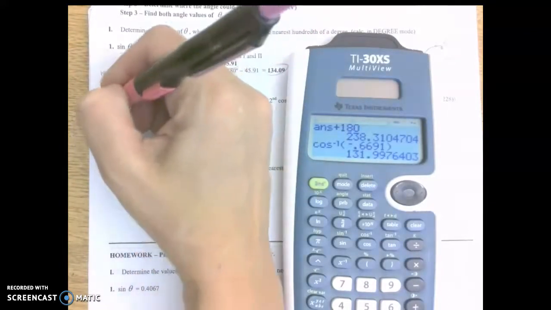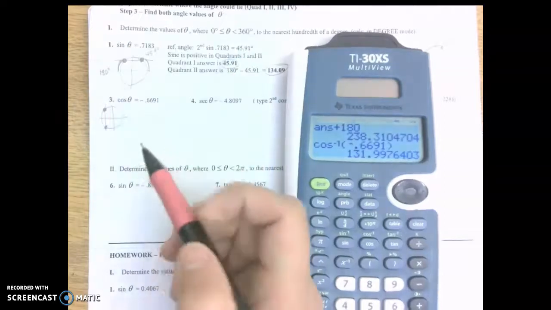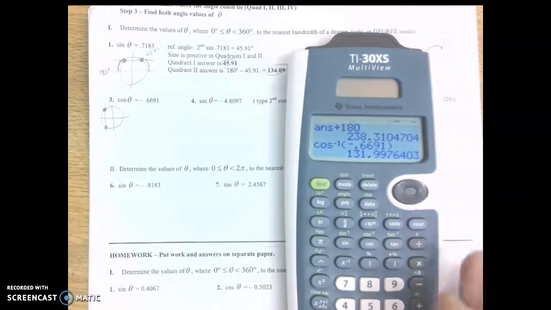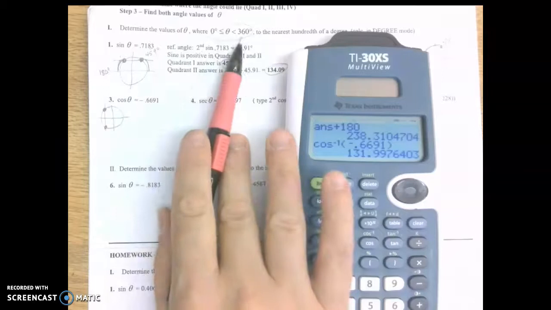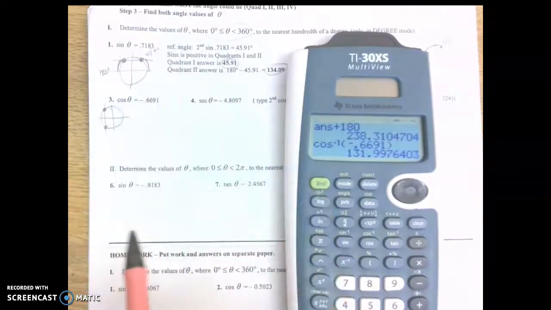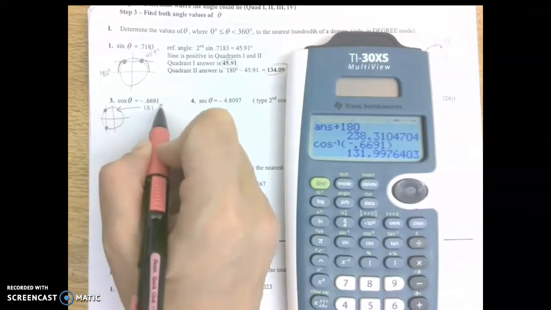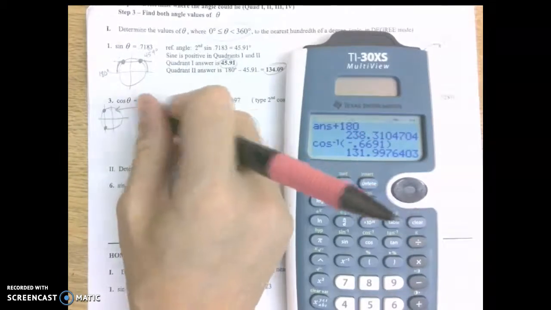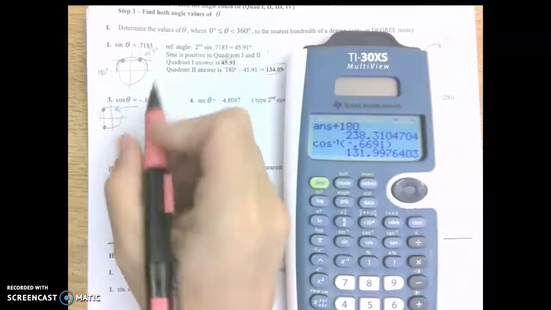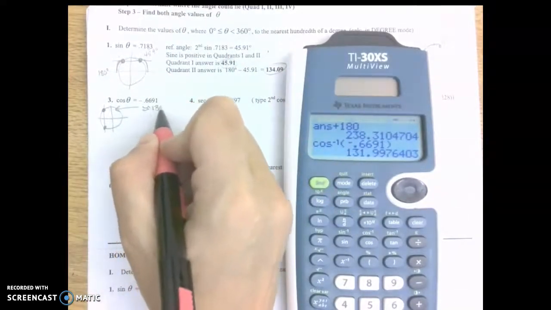So here are 2 places where it's going to have angle measures between 0 and 360 with the exact same cosine value. The first one up here is going to be at 131.997, so let's just approximate that to 132 degrees.